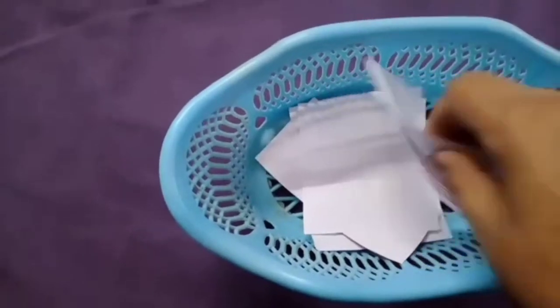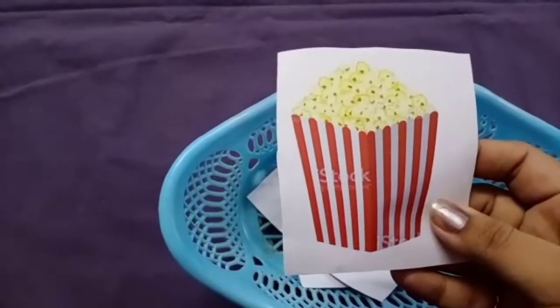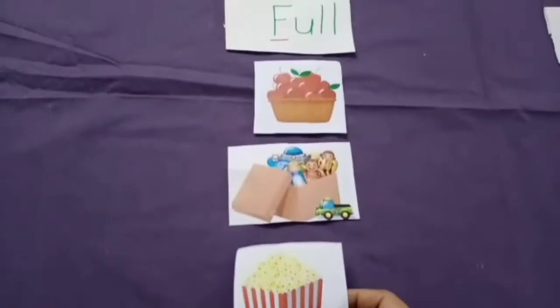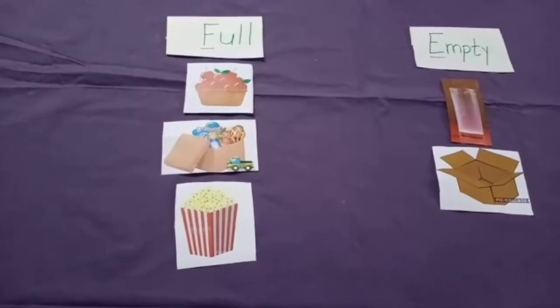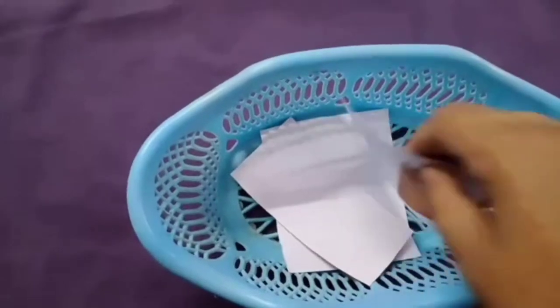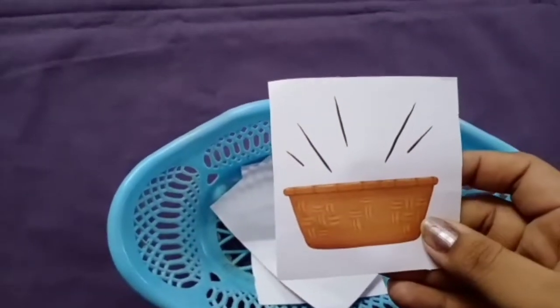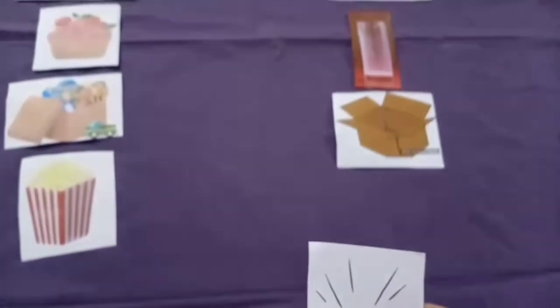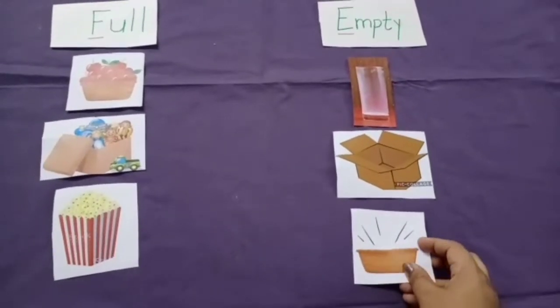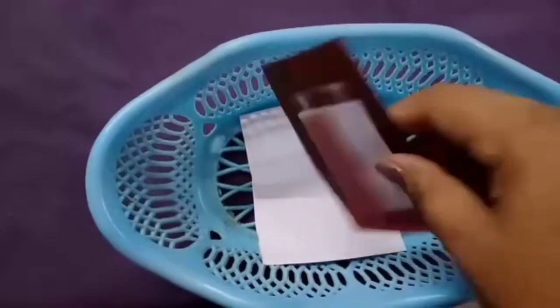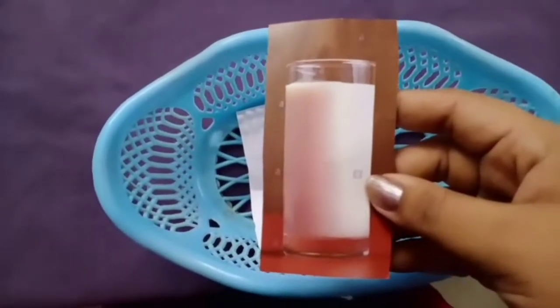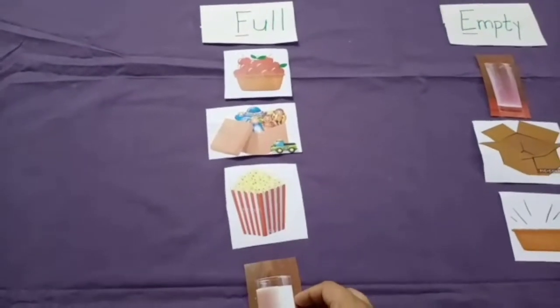Now let's take out another picture. In this the tub is full of popcorn. So we will put it below the full tag. Now let's take out another picture. In this the basket is empty. So we will put it below the empty tag. Now let's take out another picture. In this the glass is full. So we will put it below the full tag.